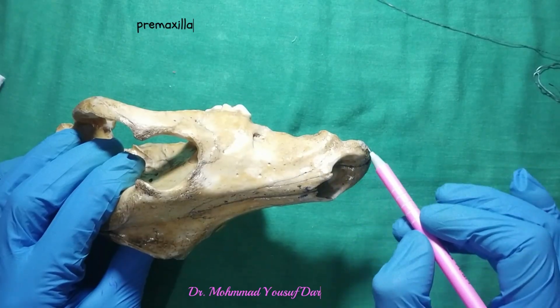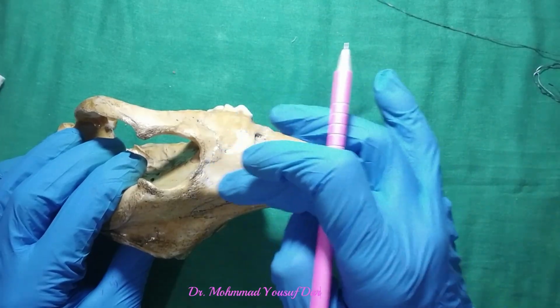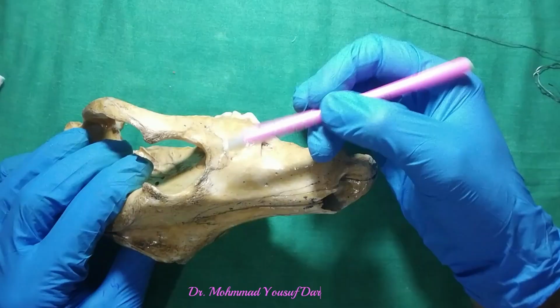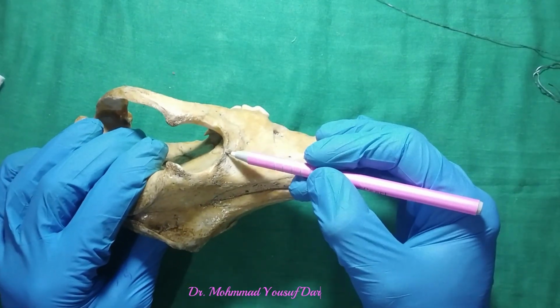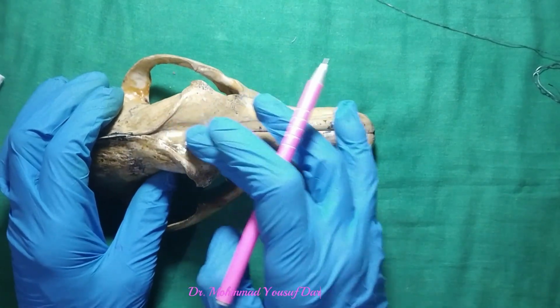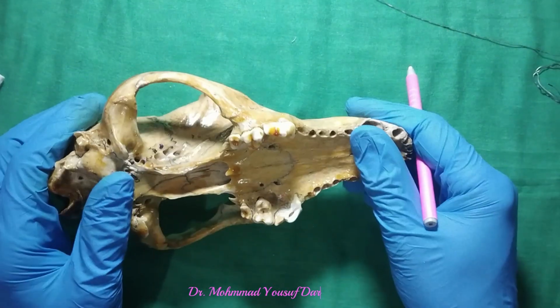यहाँ से जाएगी यहाँ तक. This is the premaxilla. ये premaxilla है. ये maxilla है. This is the zygomatic. ठीक है. यहाँ पे आएगी that is the lacrimal. ये आएगी this is the frontal bone. ठीक है.